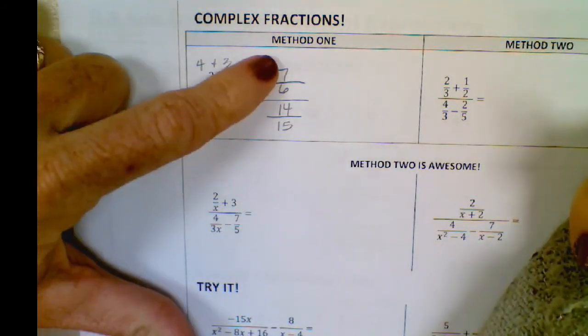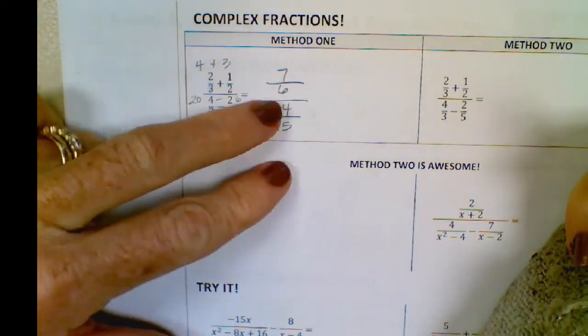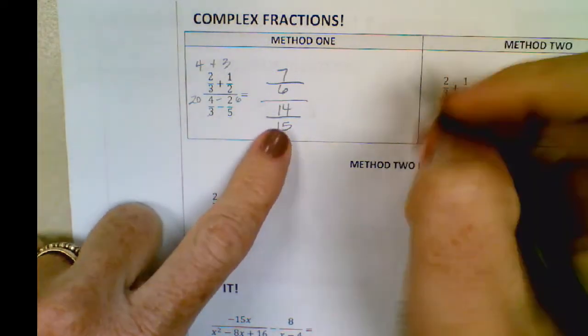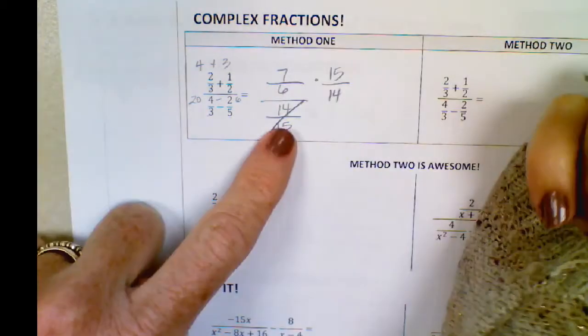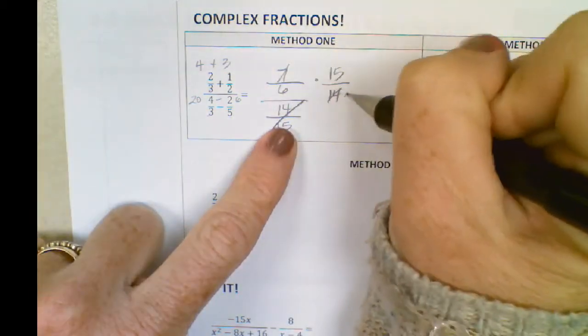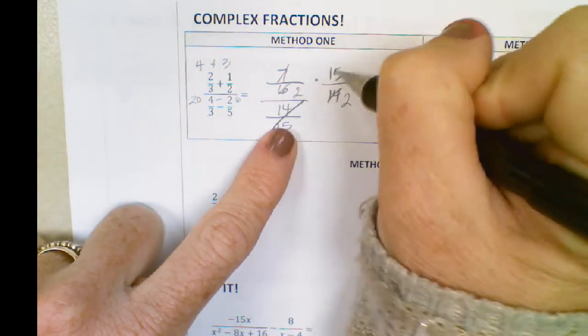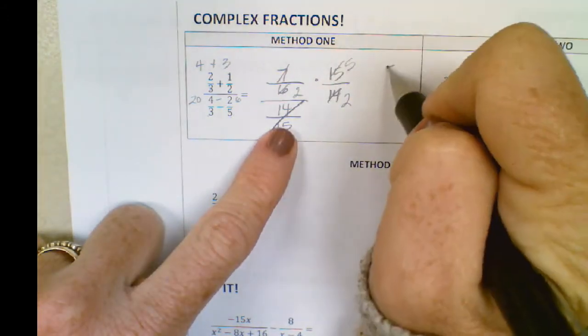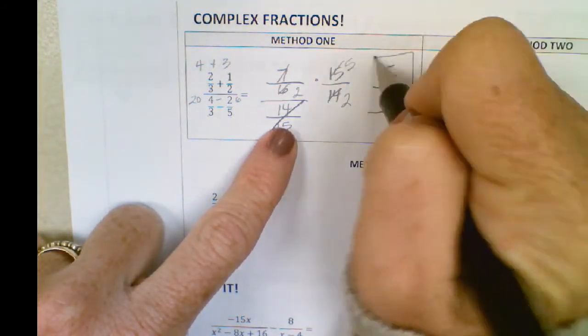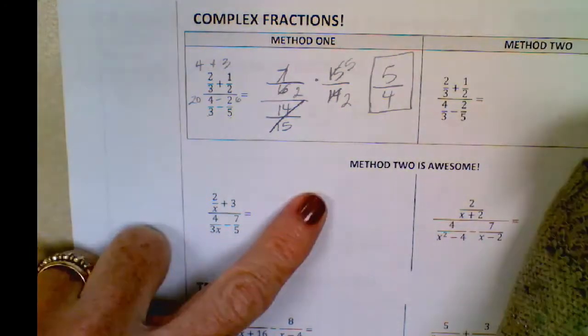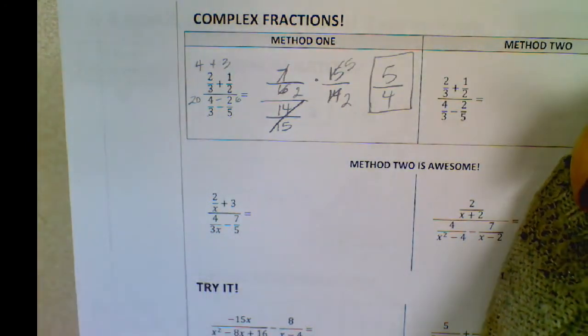Now, when you divide by a fraction, it's the same as multiplying by the reciprocal. So I'm going to take this bottom fraction, flip it over, get rid of that, and now I can cancel and multiply. And now it is fine. So I get 5 over 4. Okay, not so terrible, a little bit labor intensive.